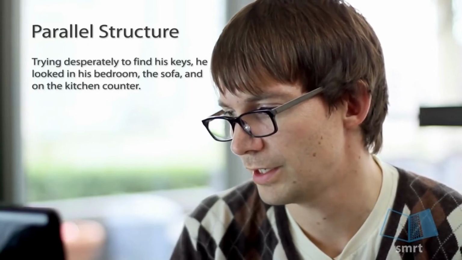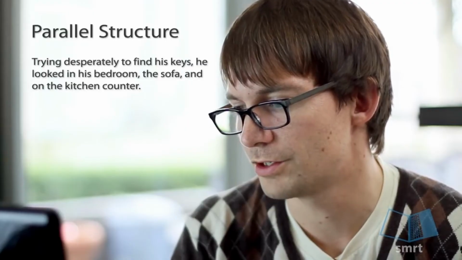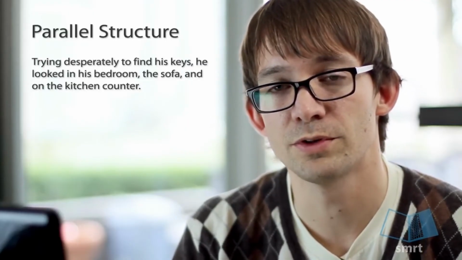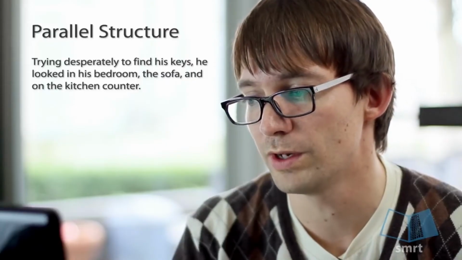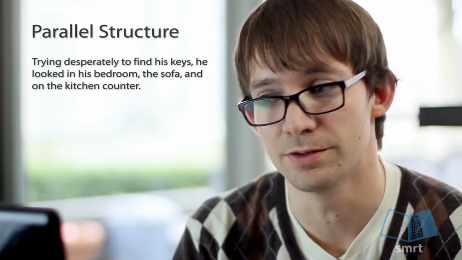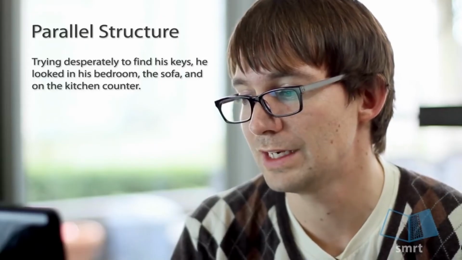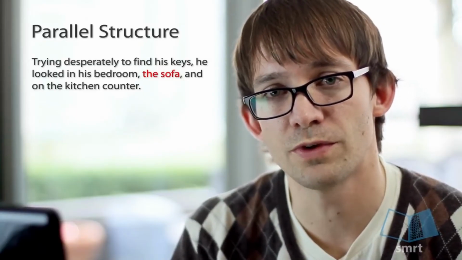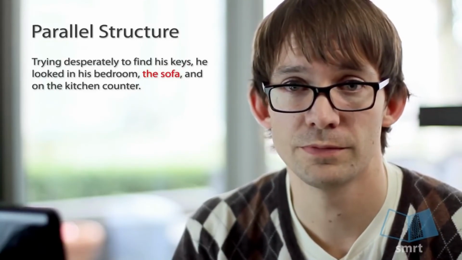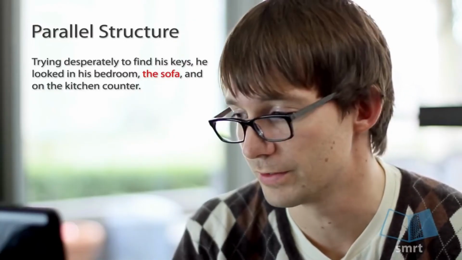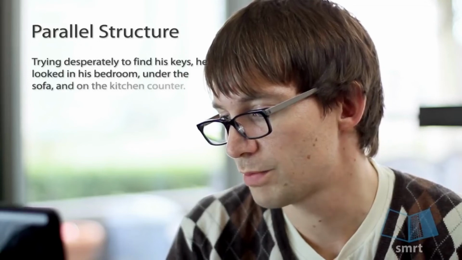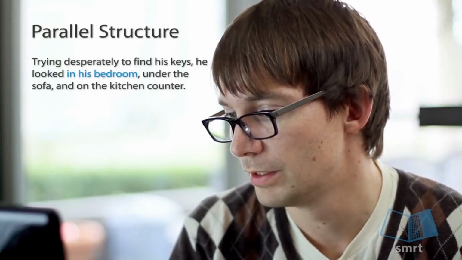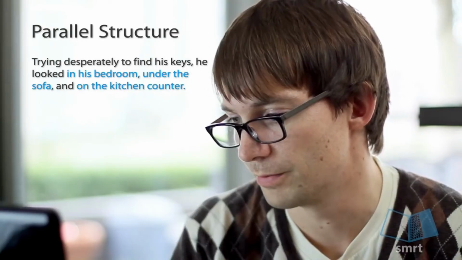Okay, just so we're clear, let's try one more example. Trying desperately to find his keys, he looked in his bedroom, the sofa, and on the kitchen counter. Now, similar to the first two, the problem here is that one of these items is not the same as the others. So you have in his bedroom, the sofa, and on the kitchen counter. You have two phrases and one noun. So you have to change it so that they're all prepositional phrases, like this. Trying desperately to find his keys, he looked in his bedroom, under the sofa, and on the kitchen counter.